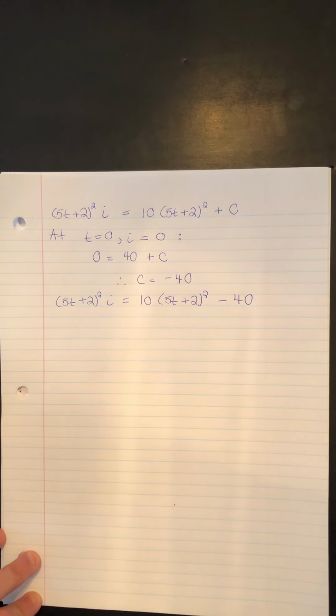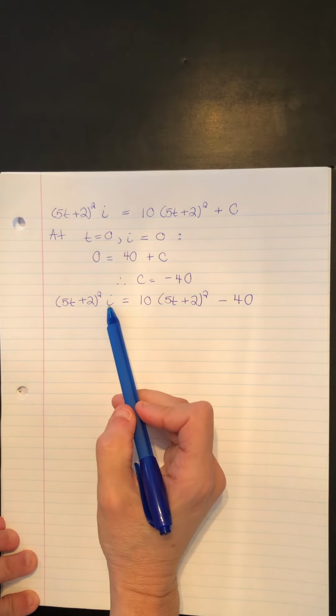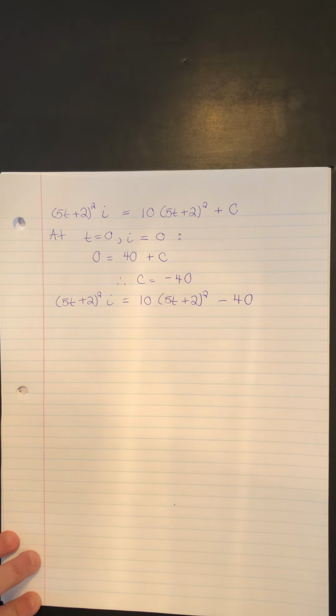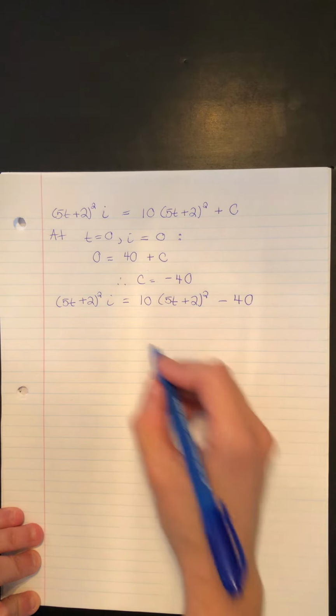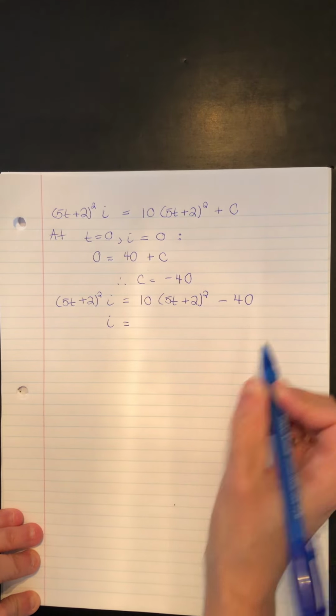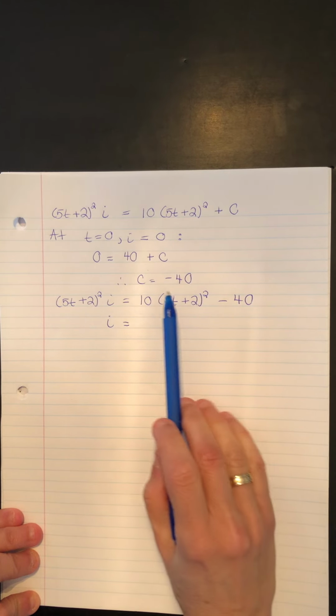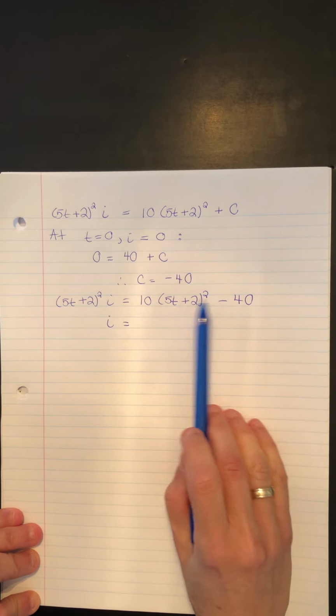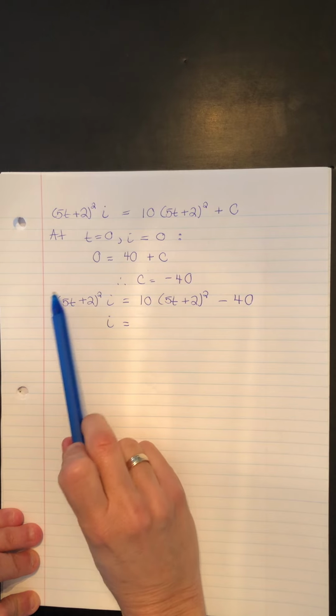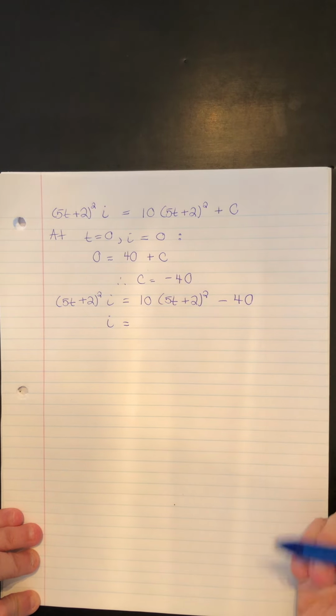And then what would we do to solve for current? Because that's what our goal was in the problem, to determine the appropriate expression for current. So to solve for current, I'm going to divide both of these terms by (5t plus 2) all squared.